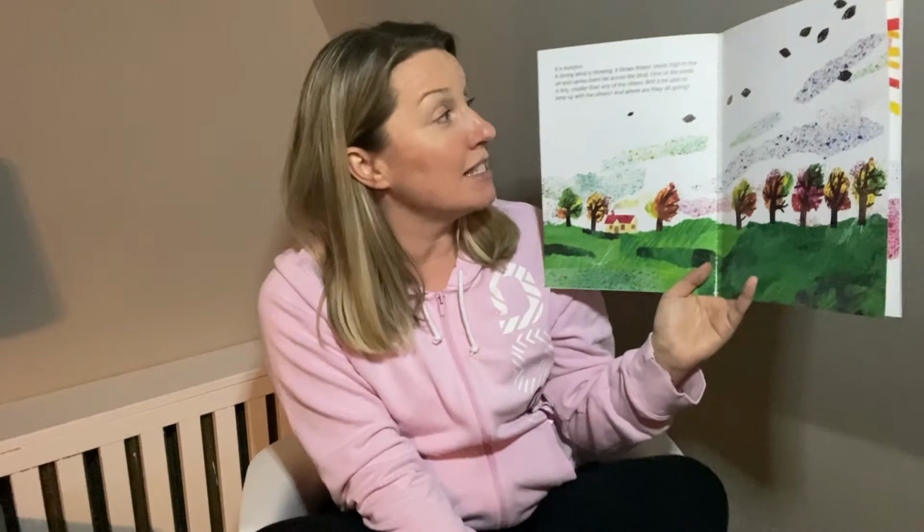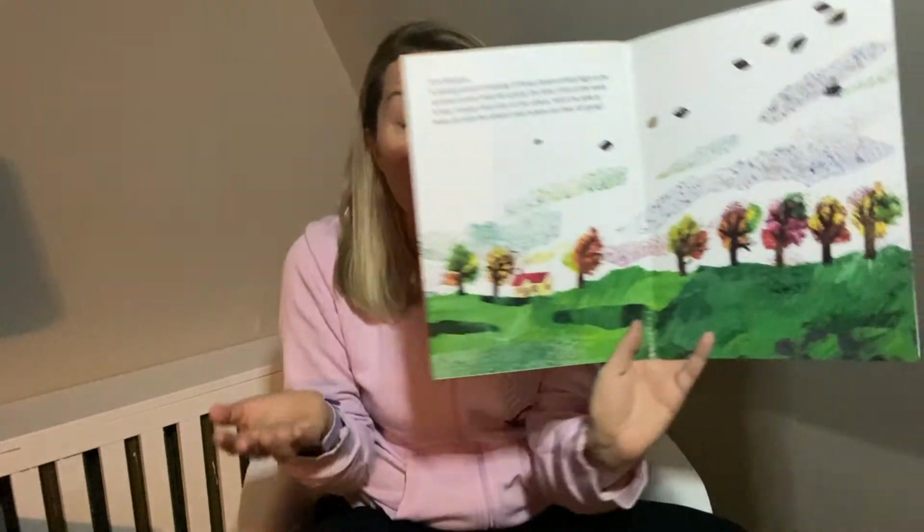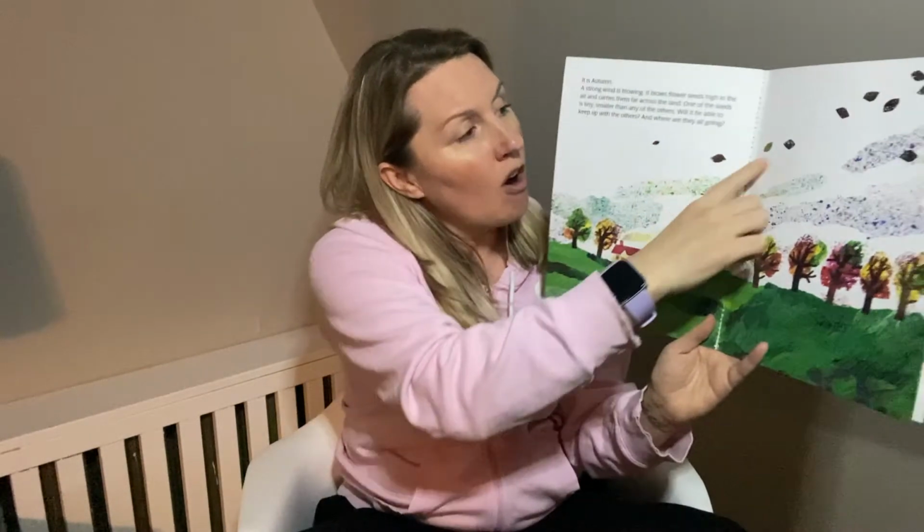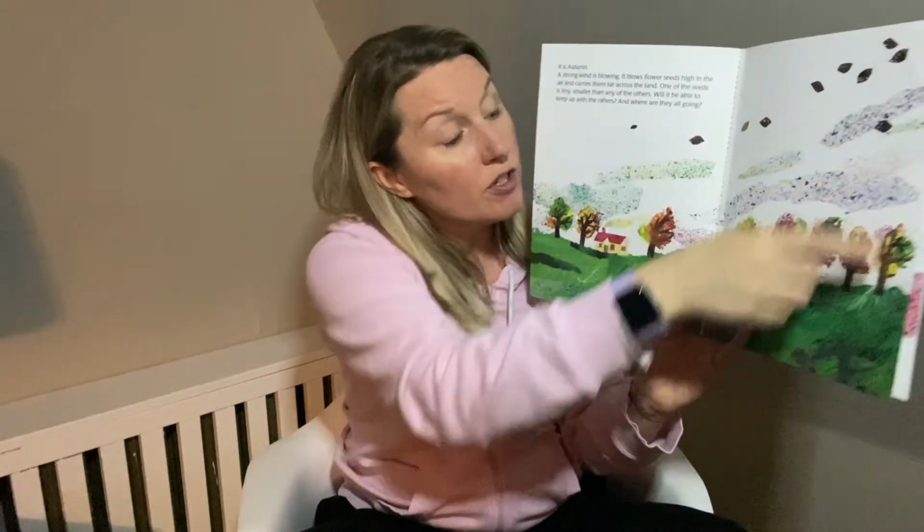It is autumn. A strong wind is blowing. It blows flower seeds high in the air and carries them across the land. One of the seeds is tiny, smaller than the others. Will it be able to keep up with the others? And where are they all going? Now, do you know what autumn is? Autumn is just a fancy word for the season fall. Look, the seeds are all flying over the trees.